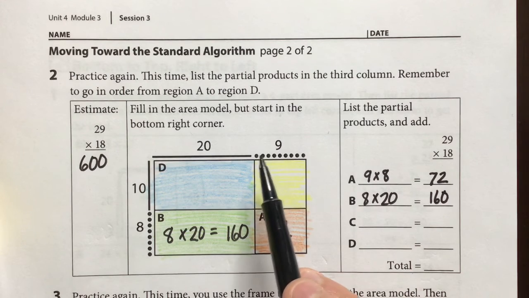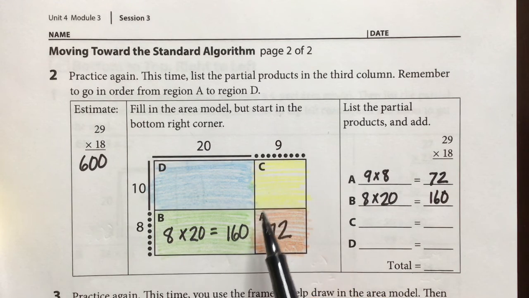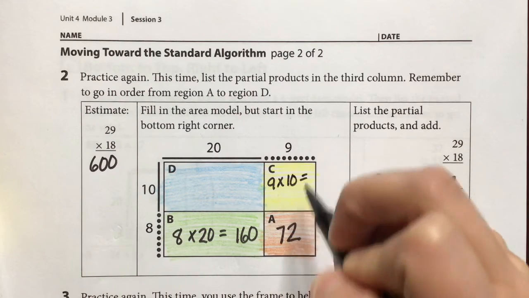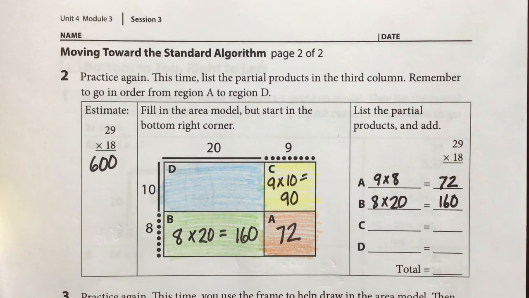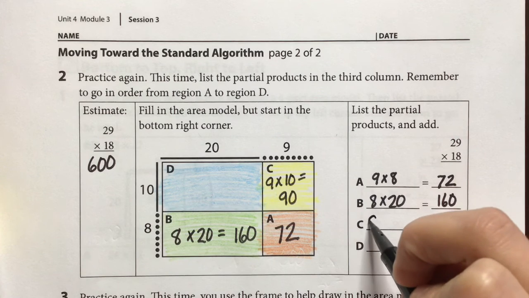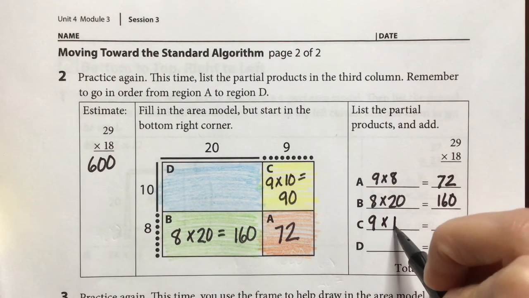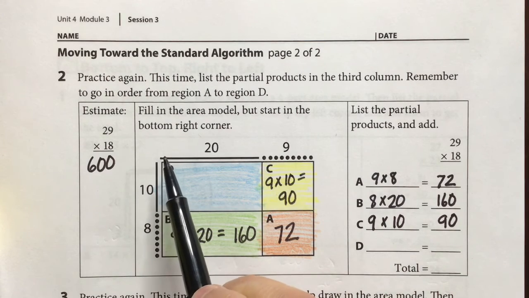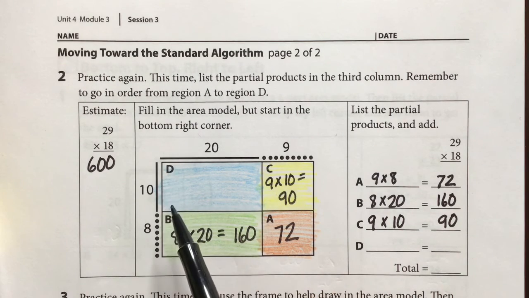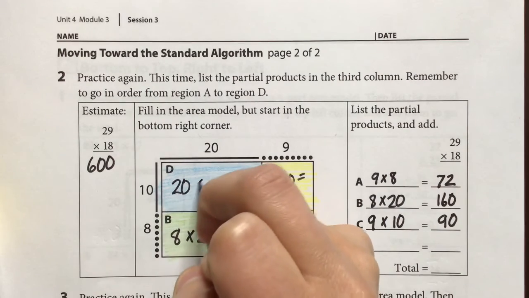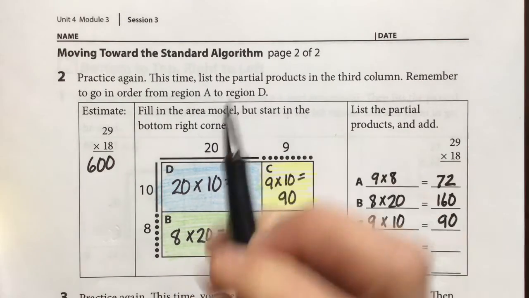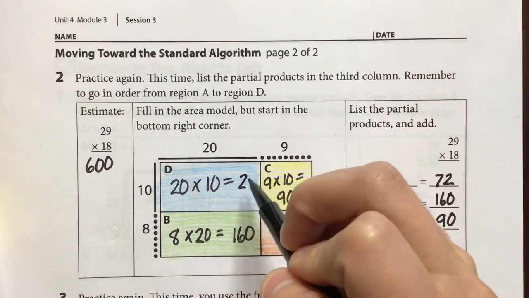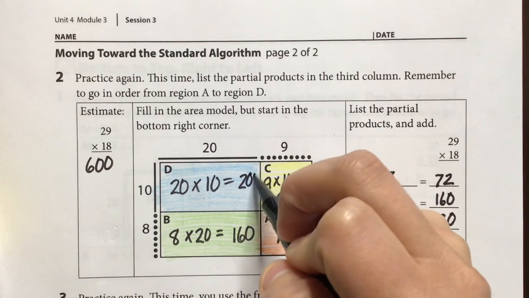C is going to be 9 times 10, which is 90. 9 times 10, 90. And finally, I'm going to multiply 20 times 10. Multiply the 2 times 1, which is 2. And I have 2 zeros, 200.